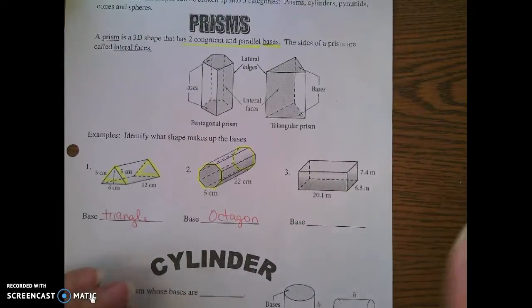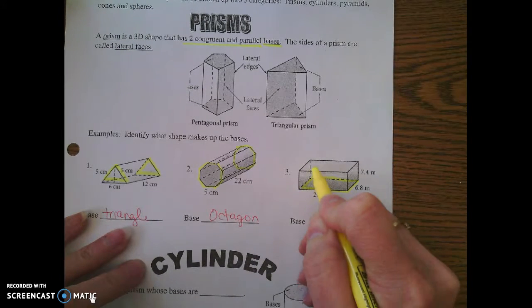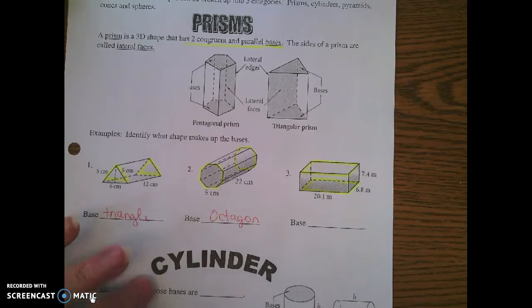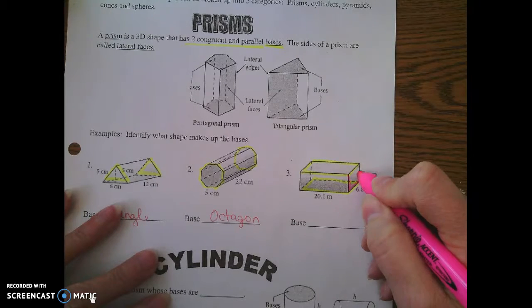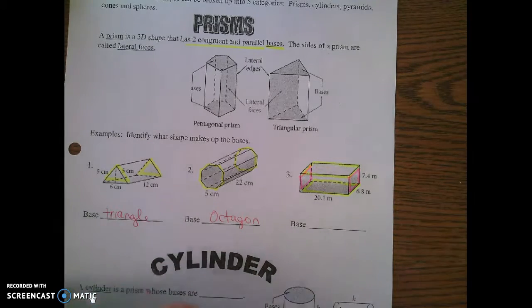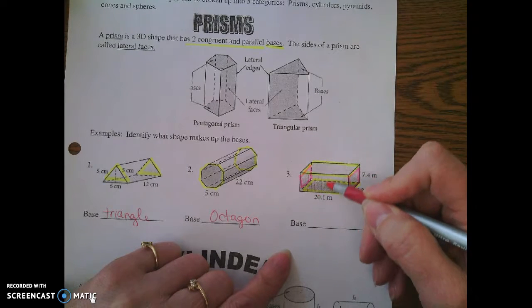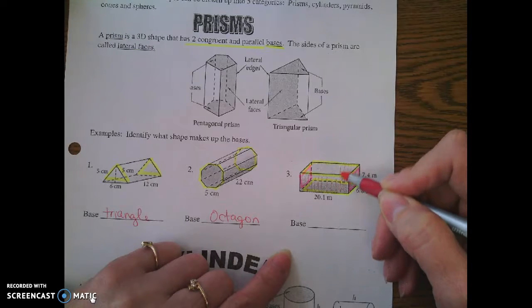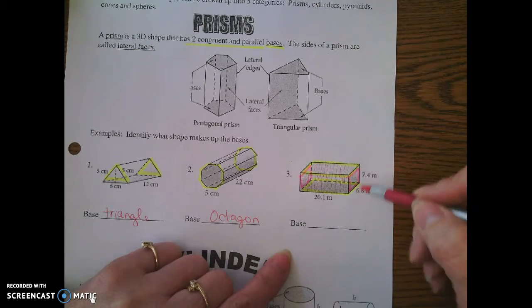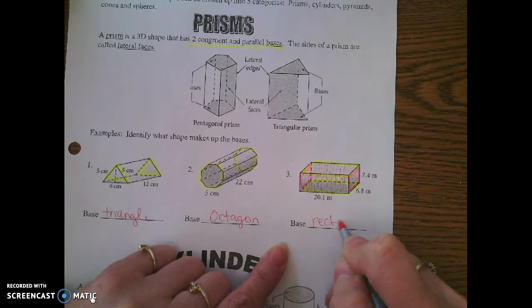All right, now this shape is confusing because there are actually 3 different bases. This bottom rectangle is congruent and parallel to the top rectangle, or this side rectangle is congruent and parallel to this side rectangle. And then it's kind of hard to see, but you also have the front, this rectangle here, and the back, this rectangle here. So this is called a rectangular prism, and there are actually 3 different sets of bases, but they're all rectangles.